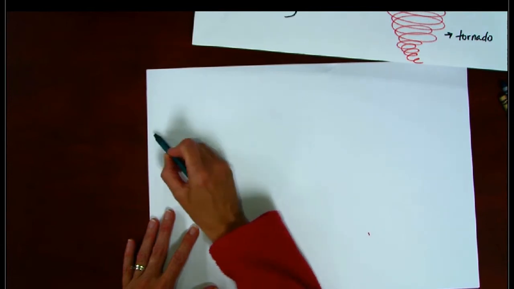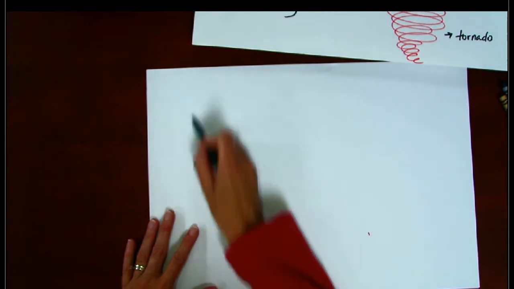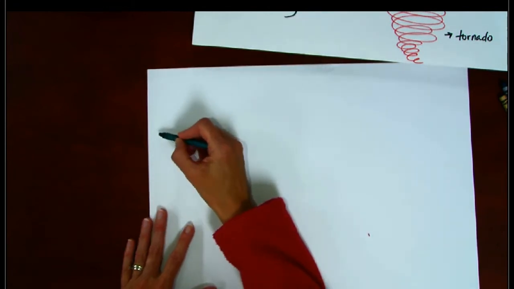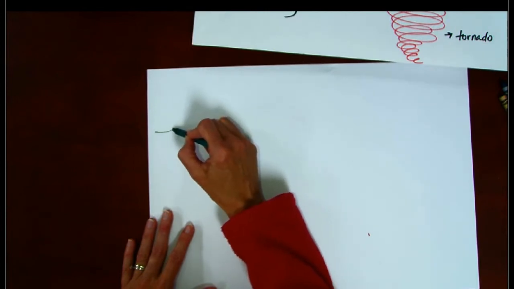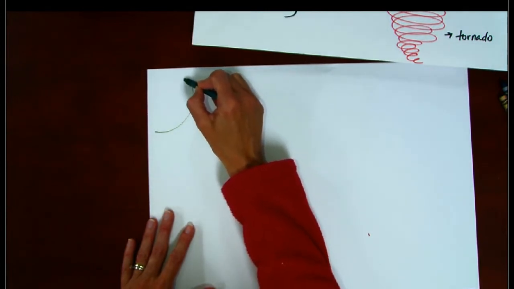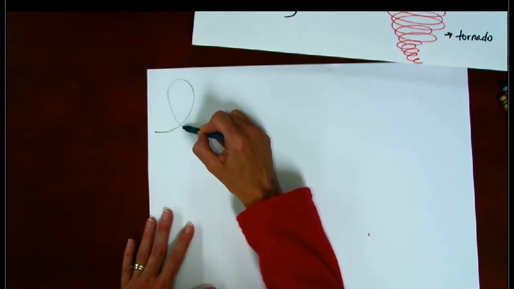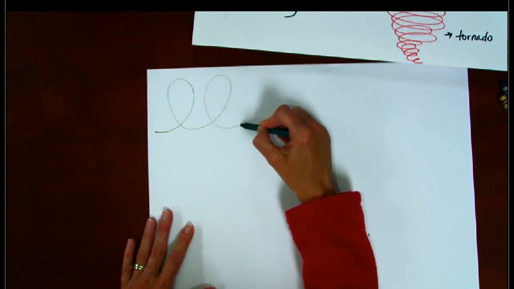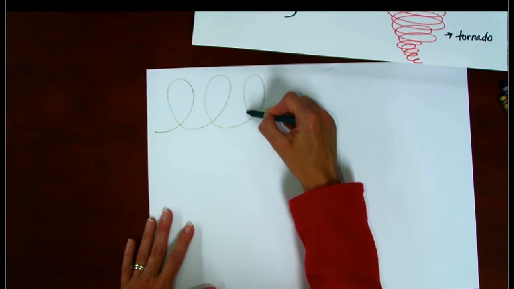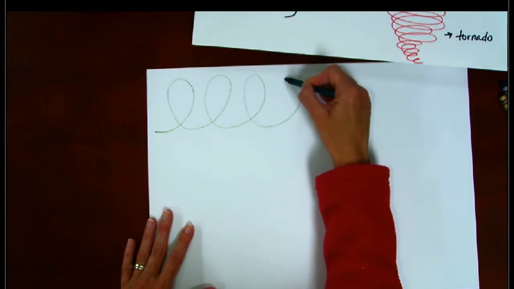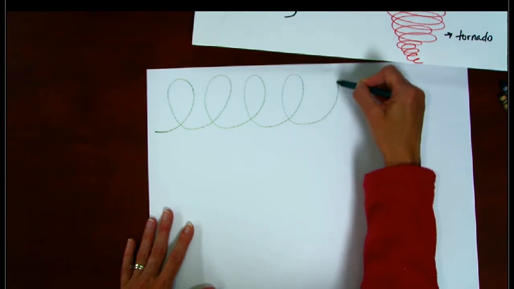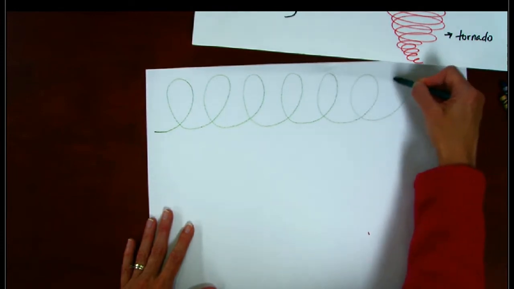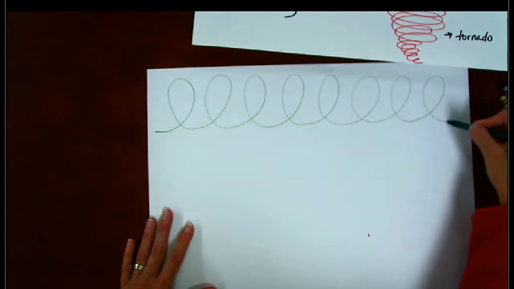going to start, I usually start underneath here. I usually don't start at the top and then go down. For some reason, that's just how I am. You might do it a little bit differently. It's all good. So I'm going to go up, over, and back down. Up, over, back down. Now, parents, if you want, you can take this time and you can put your hand on your child's hand. These loops do not have to be perfect at all. It's just to get into that rhythm.